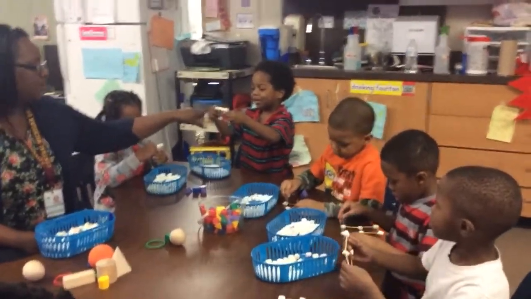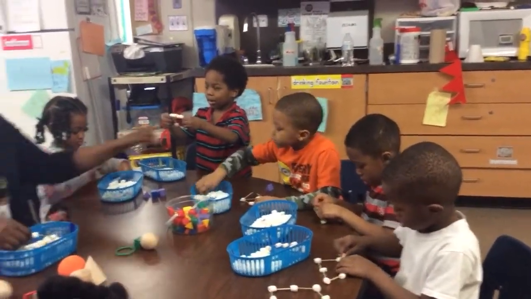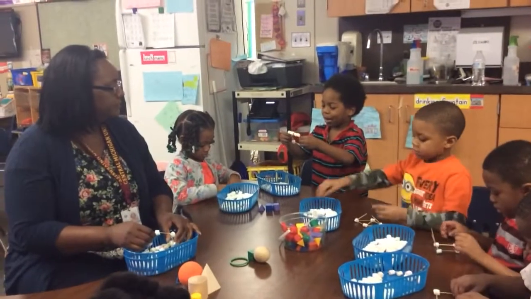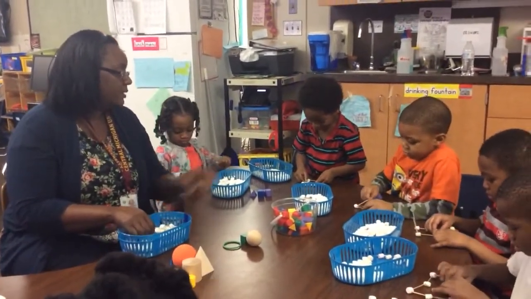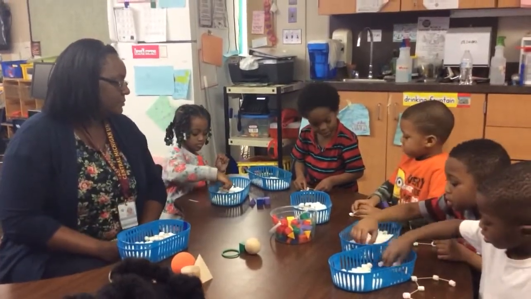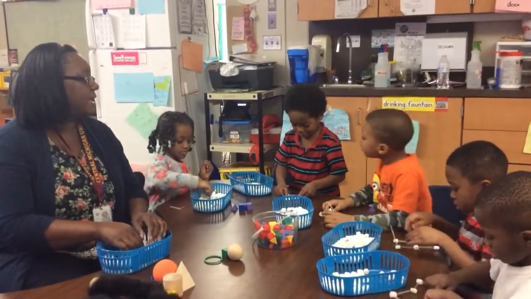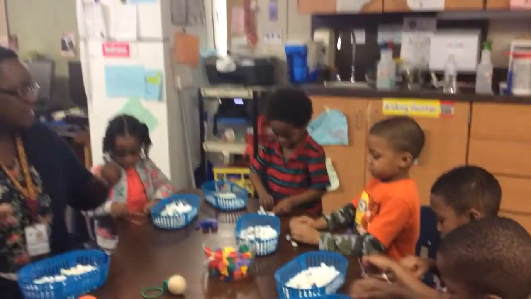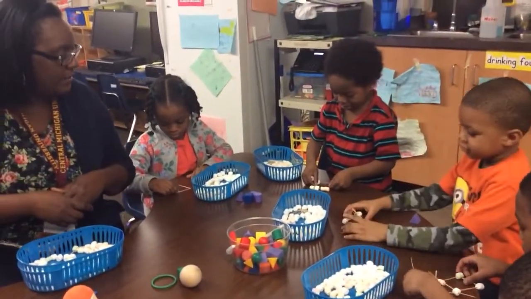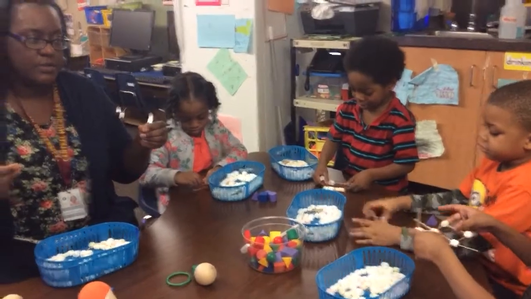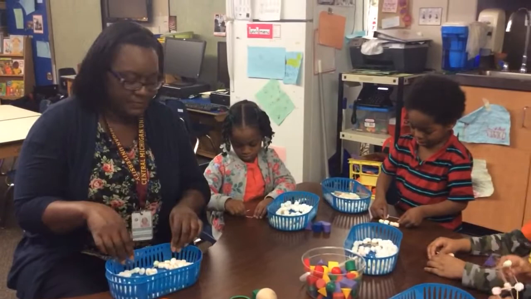On the top of your square, you have more marshmallows than the bottom. How many do you have on the top of it? Oh, I see what you're saying. It goes from a square, and then you squish it. Then you are so right. Look at that. A square turns into a rhombus by just squishing it in a little bit. Awesome.